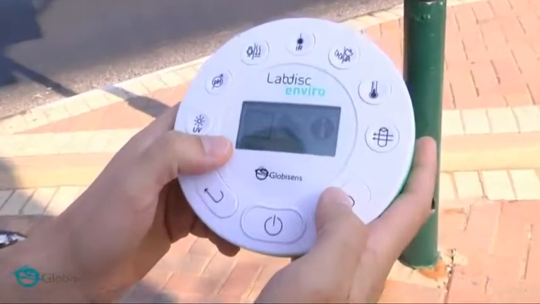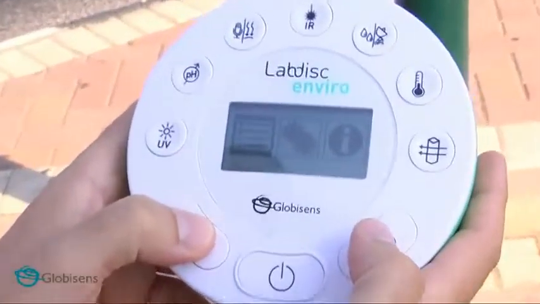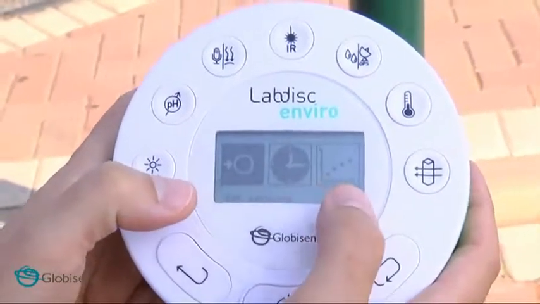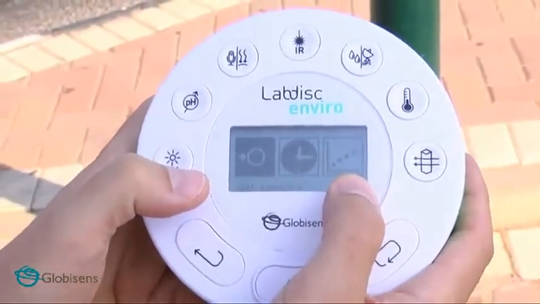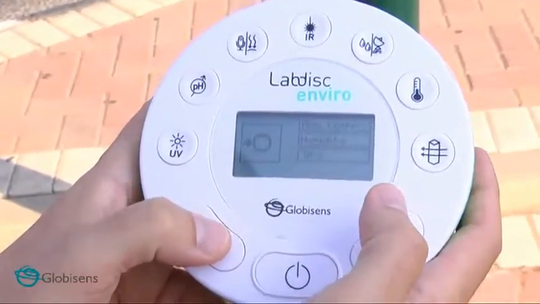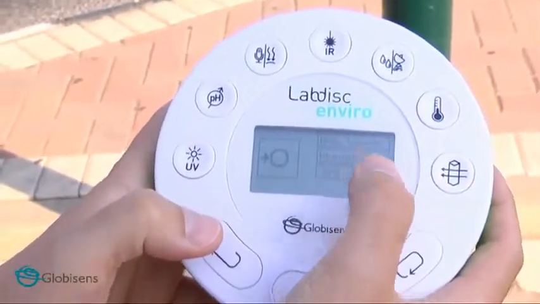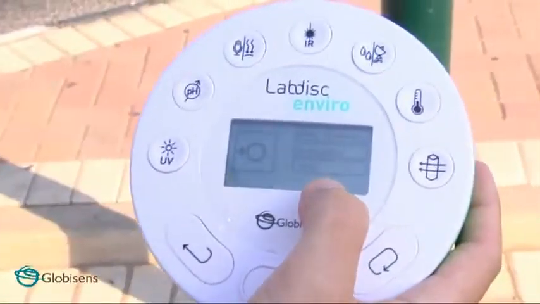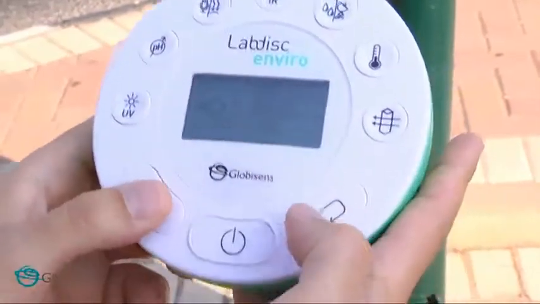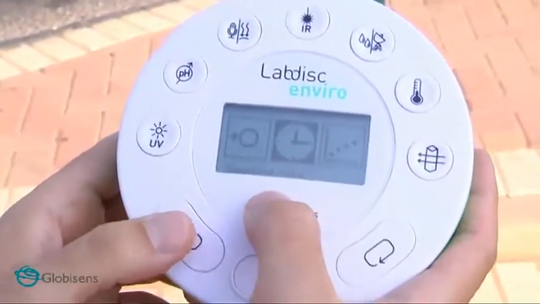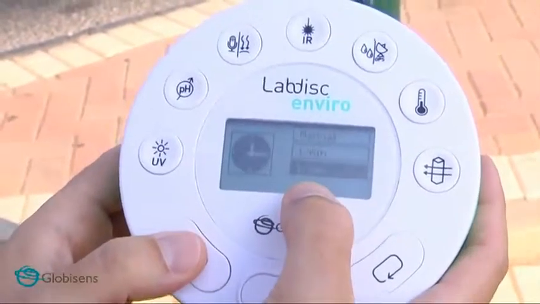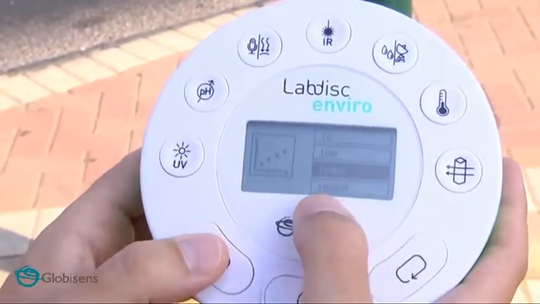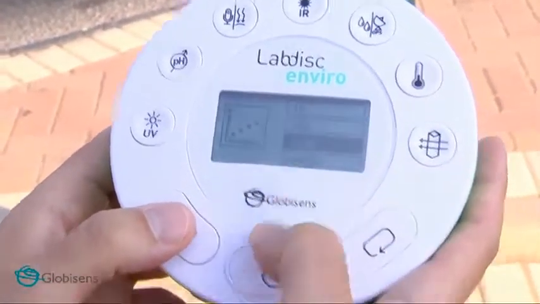We'll go to the lab disk menu, select the sensor setup. Here we can select the sensors, the sample rate, and the amount of samples we are going to take during this recording. In the sensors we have selected temperature, humidity, and GPS. Using the GPS will allow us to put the sensor data on Google Map. Sampling rate, we will select 1 sample per second and take a total of 1,000 samples.